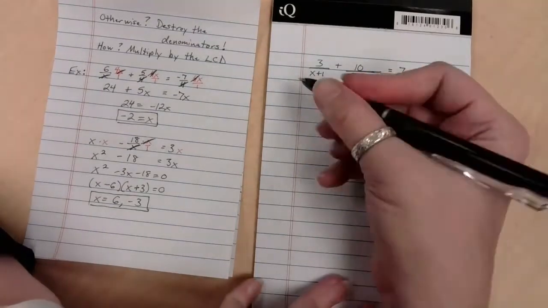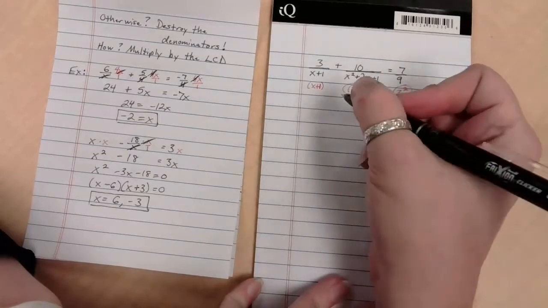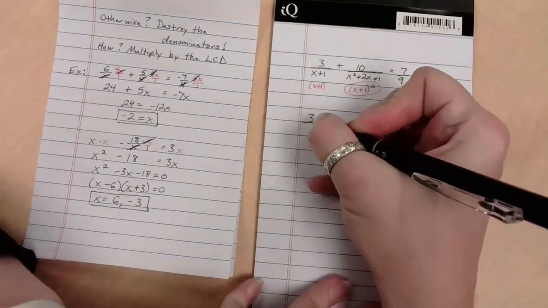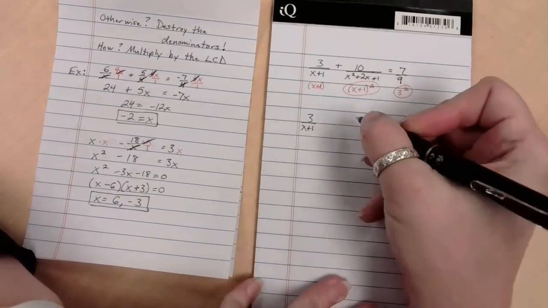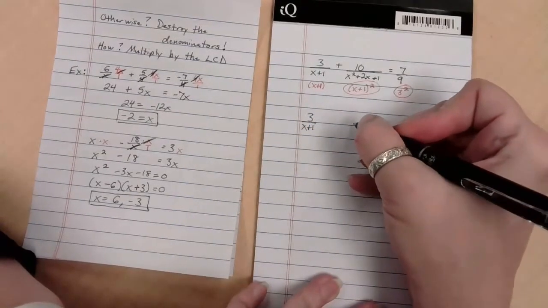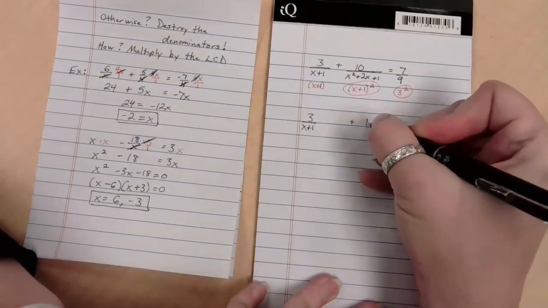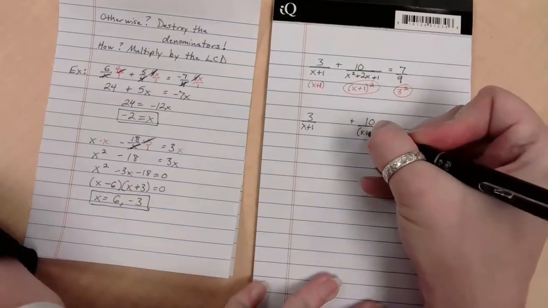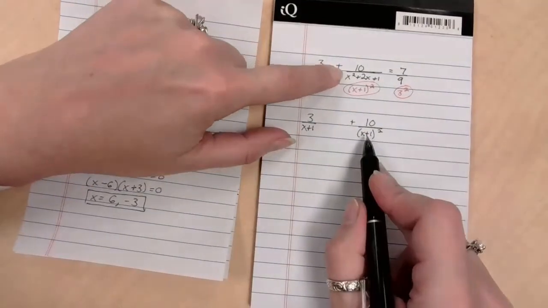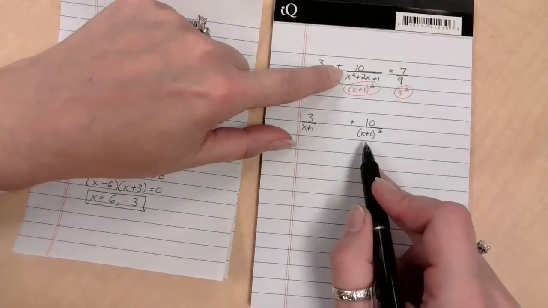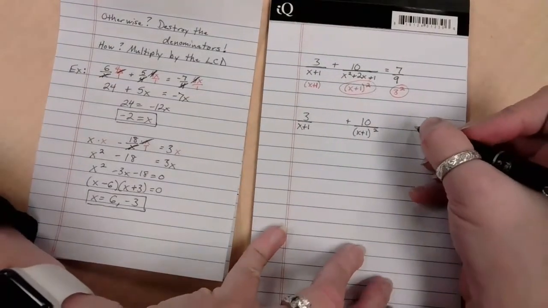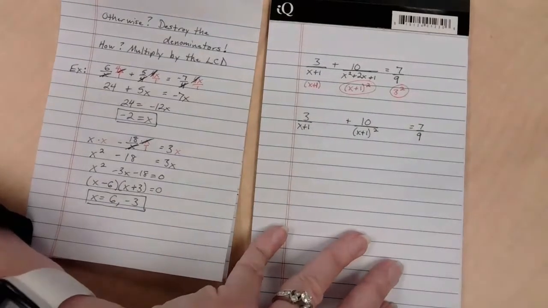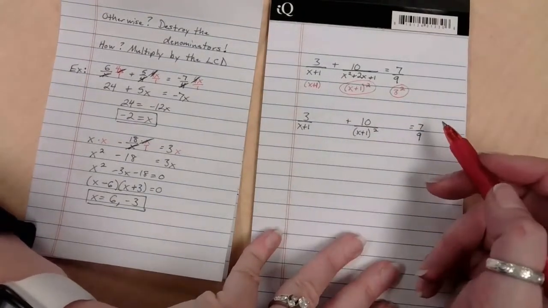All right, so now, giving myself some space. I think I can do this. We're going to go with a 3 over x plus 1. That's enough space, I think. Plus 10 over, I'm just going to rewrite this as x plus 1 squared, because this is the same thing. I'm going to do that to conserve space and also to show what's going on. And then equals 7 over 9.